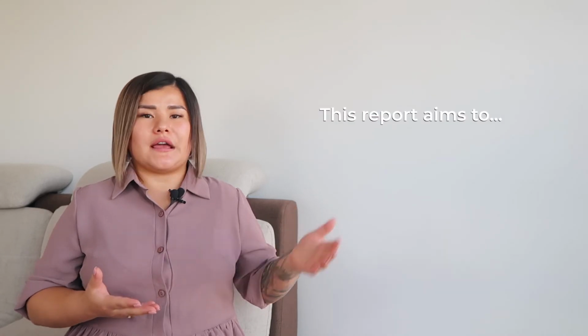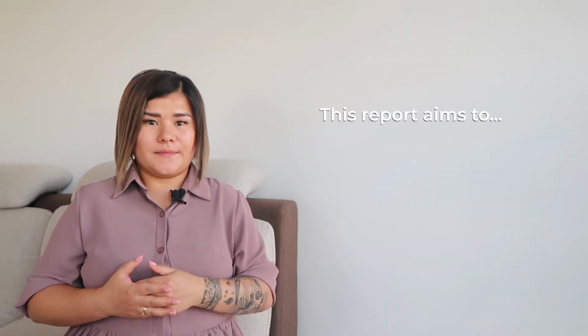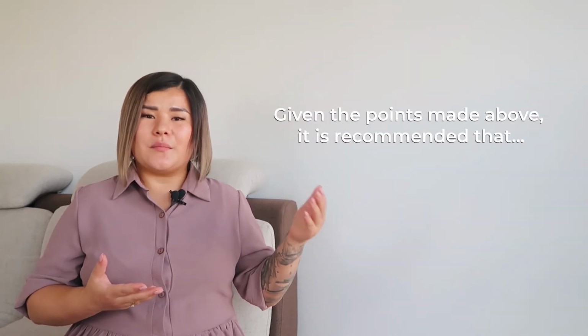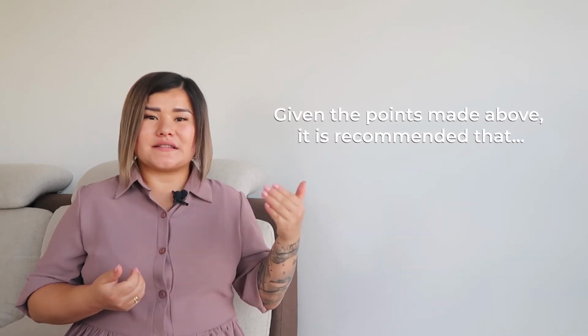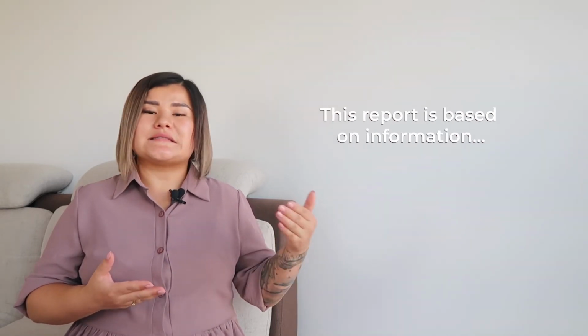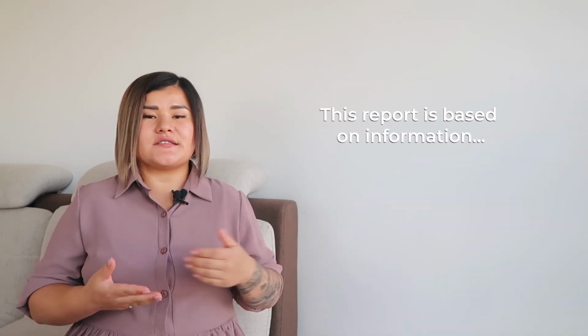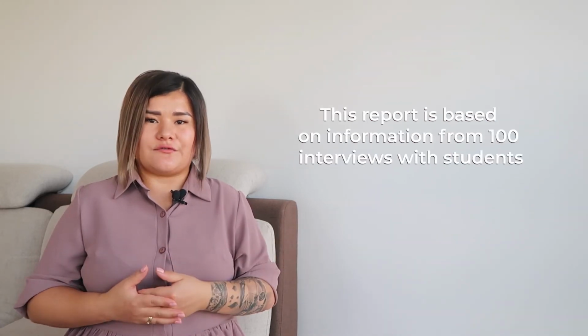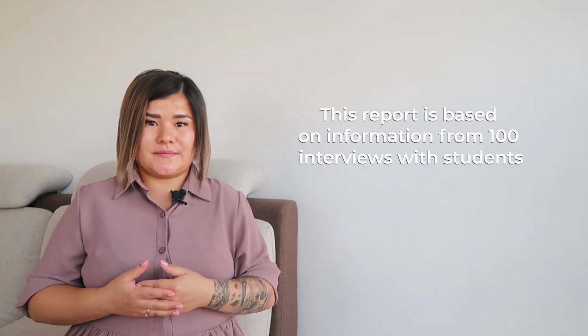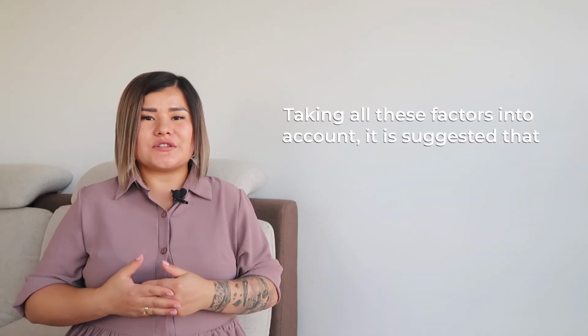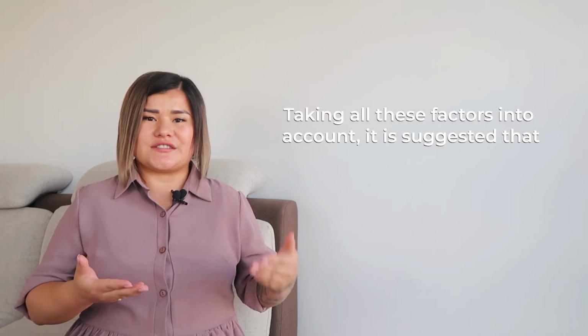Here are some useful phrases that you can use while writing your report. This report aims to do something. Given the points made above, it is recommended that. This report is based on information. For example, this report is based on information from 100 interviews among students. Taking all of the factors into account, it is suggested that.